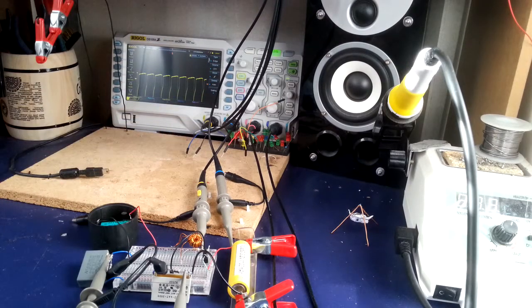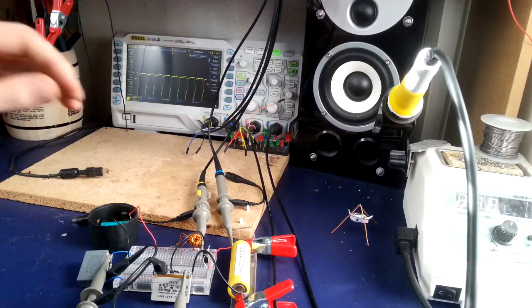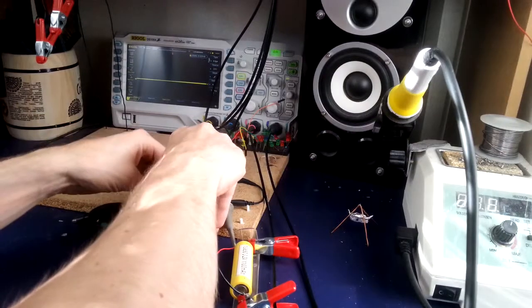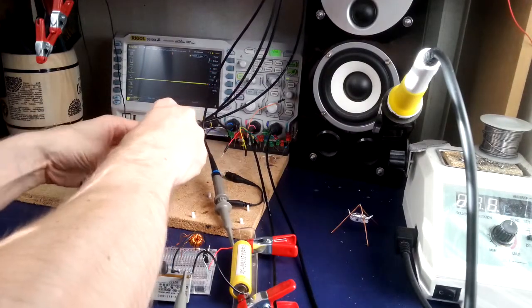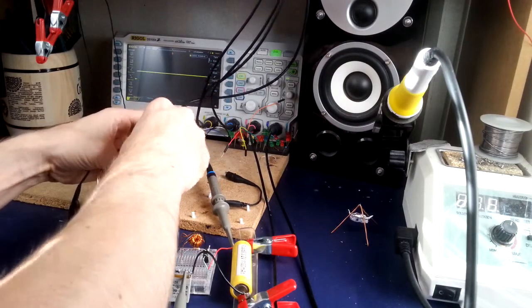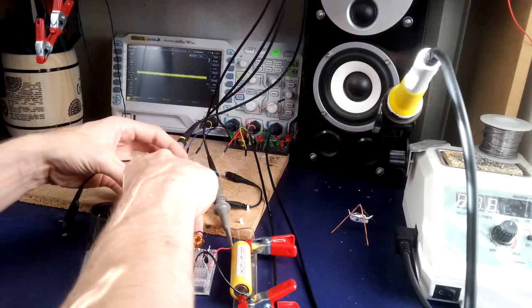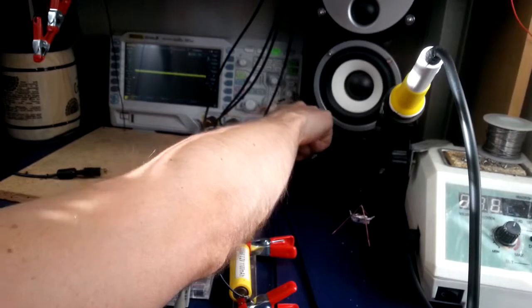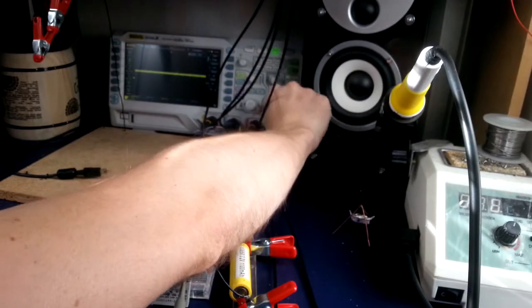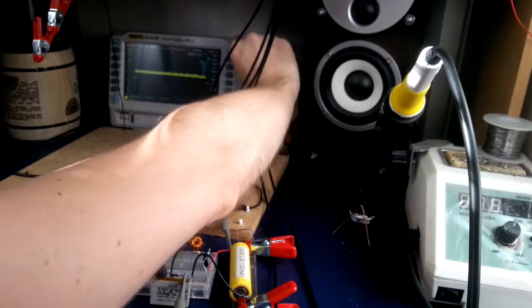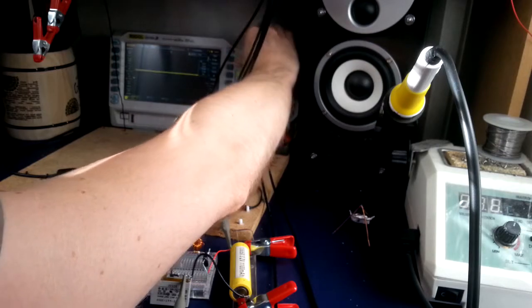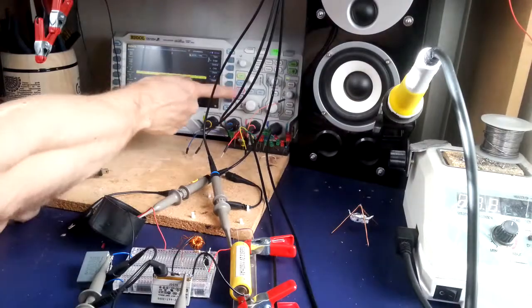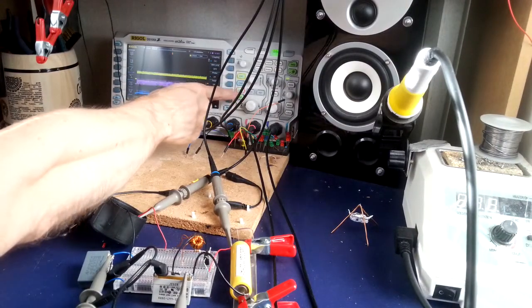Now here we see the transistor switching, and I just get my probes in place. Put all my channels on.